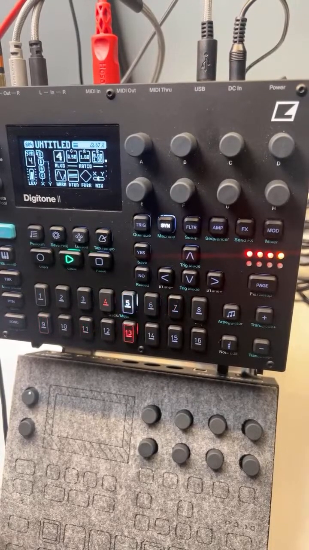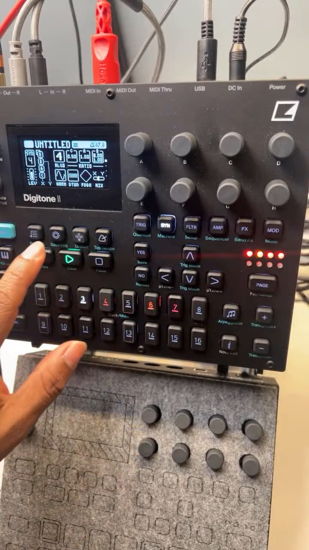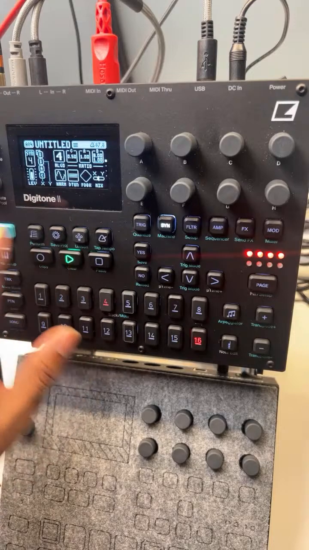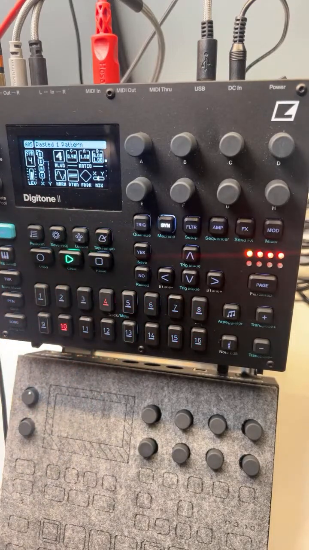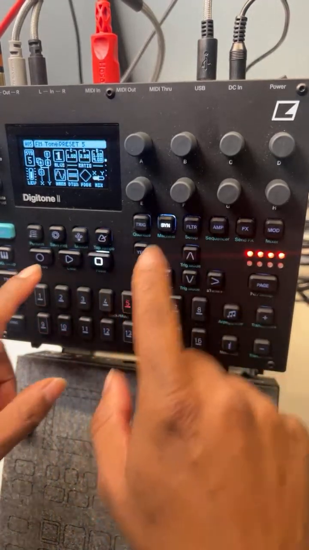Ooh, I like this. Man, this is nice. All right, I'm about to. What's dope is I'm just copying and pasting, and I'm just making minor changes to each sound.